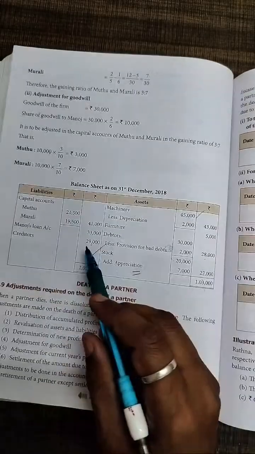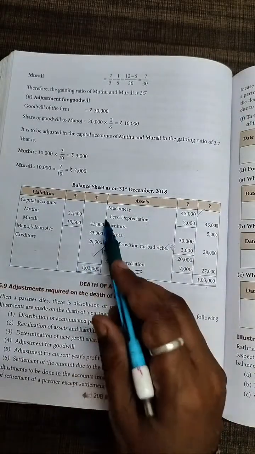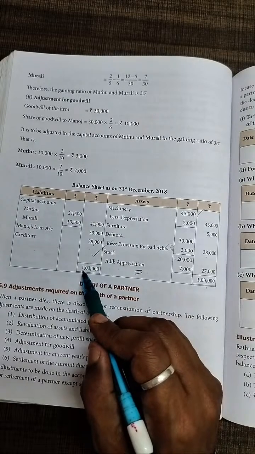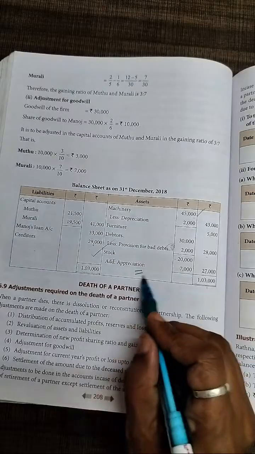Let's come to the liability side. 41,000 rupees plus 33,000 rupees plus 29,000 rupees added together. You will get 1,03,000 rupees. So you will get equal values on both sides.